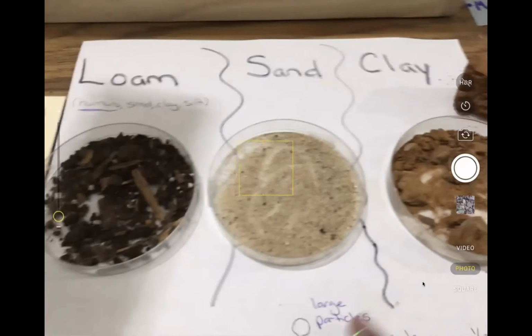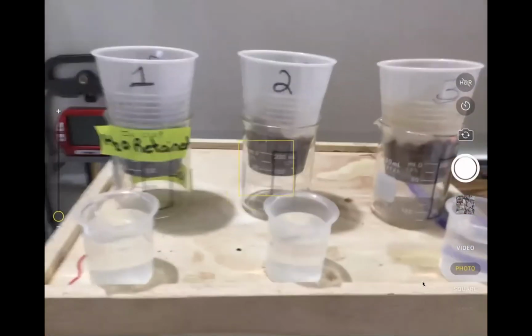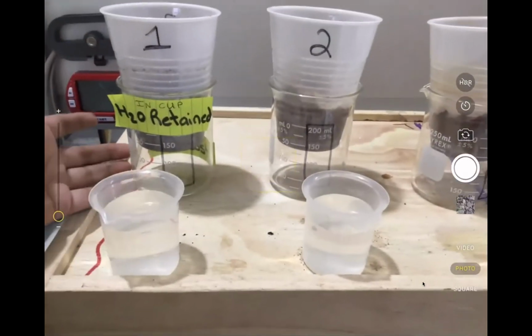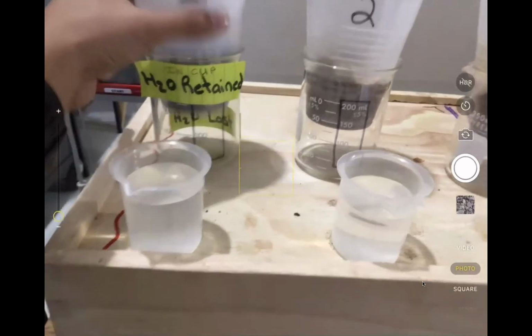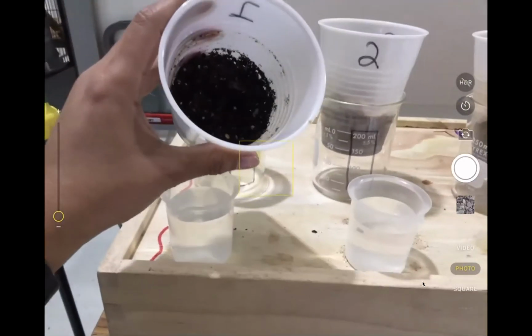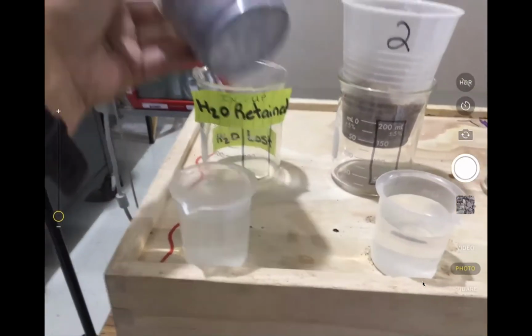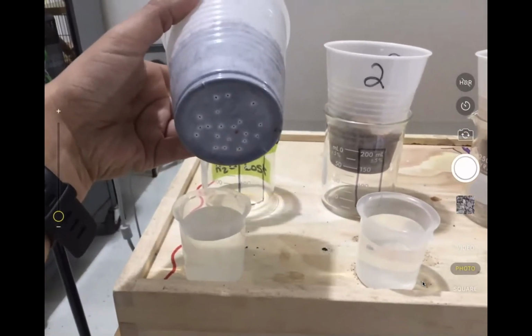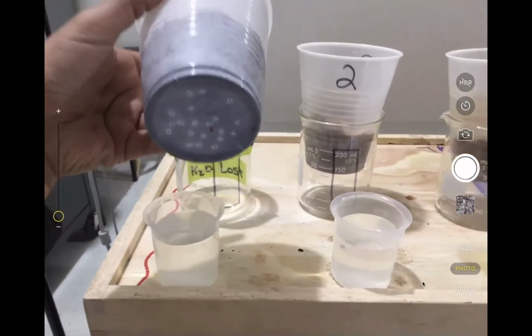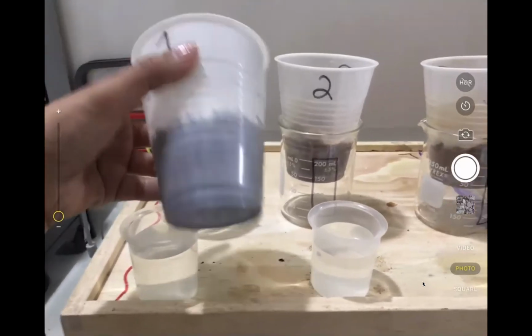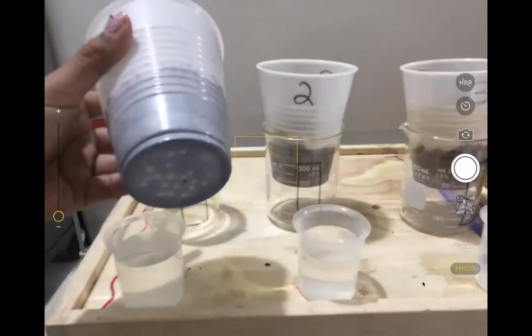So these are the 3 soil types we're going to be testing. And here's our test demonstration over here. So what I have is 3 cups inside 3 beakers, and each cup has the same amount of soil inside. And the cups also have holes at the bottom. So all I did was take a sewing needle and poke the same number of holes into each cup. That way they're all the same.